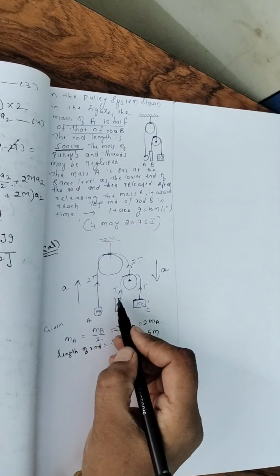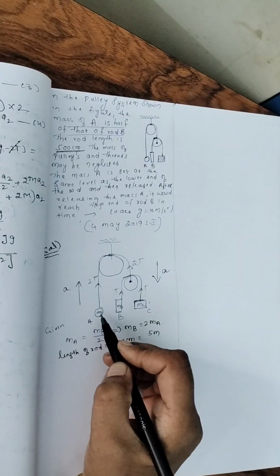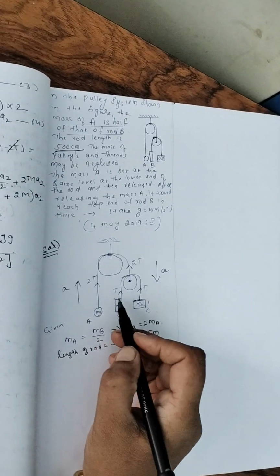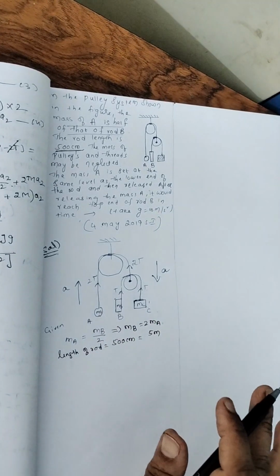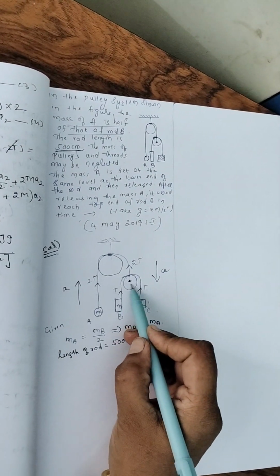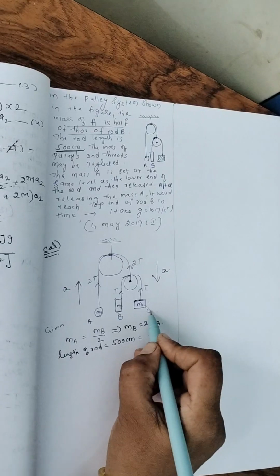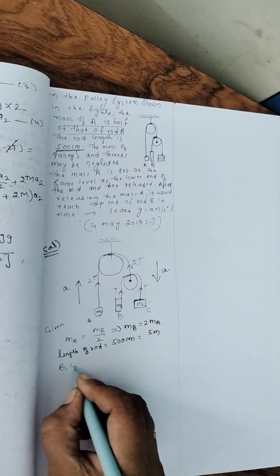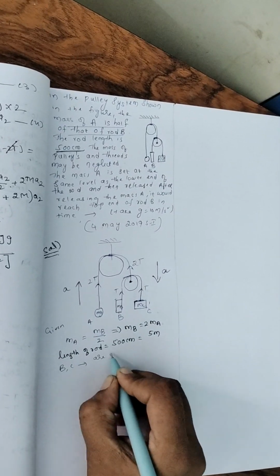Now, in the problem he talked about A only. He is asking how much time A will take to reach the top end of the rod. So by seeing this diagram, B and C are in equilibrium.